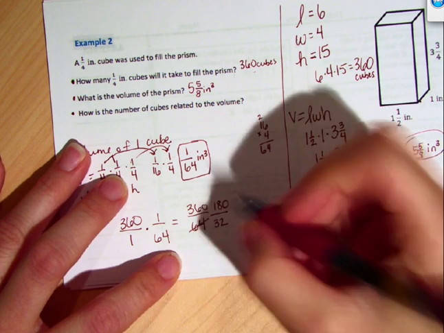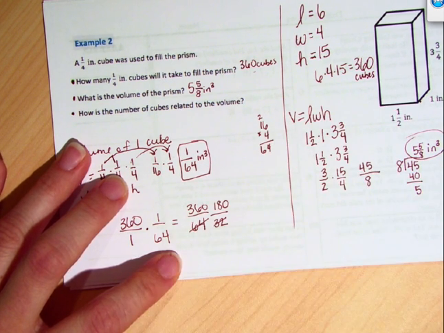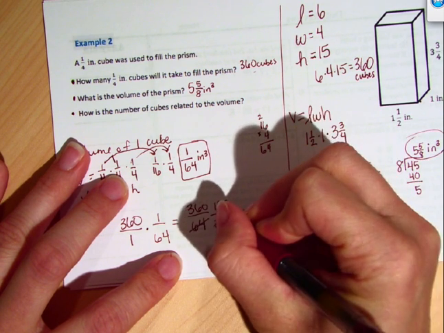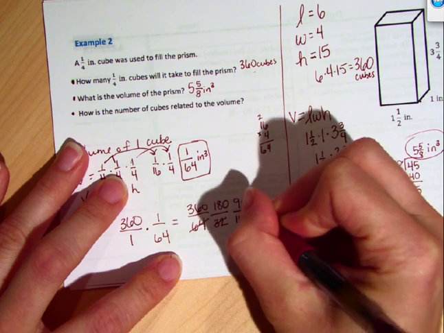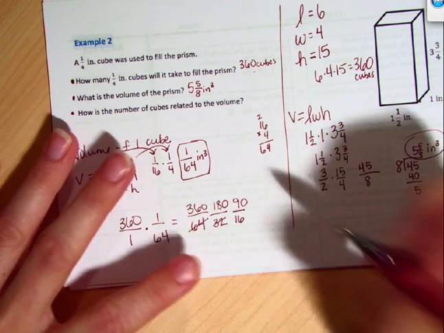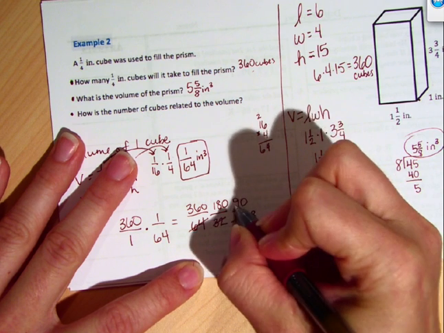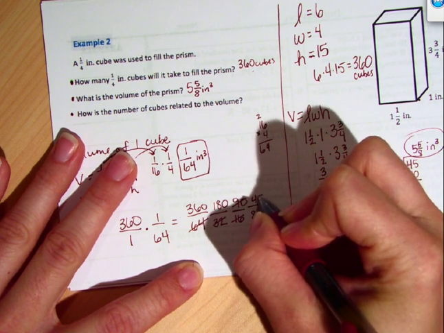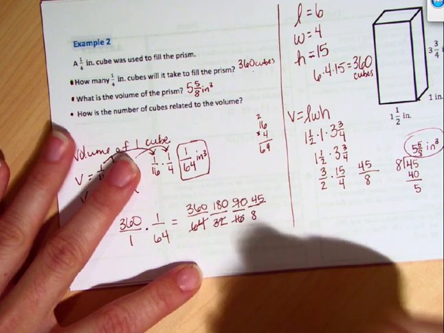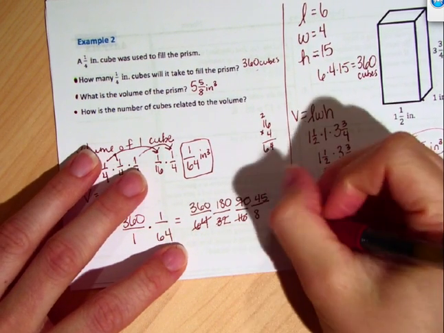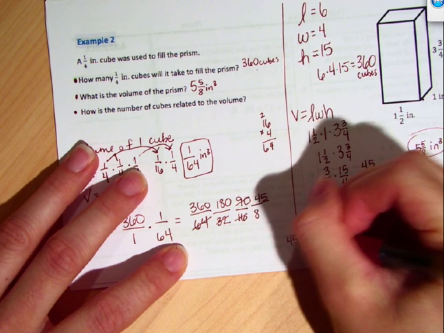Still both even, so I'm going to divide by 2. 32 divided by 2, I know is 16. 18 divided by 2 is 9. 0. Oh, still even. I'm going to divide by 2 again. Okay, 16 divided by 2 is 8. 90 divided by 2 is 45. And now I have to divide. We have nothing in common. Okay, so I take 45 divided by 8.